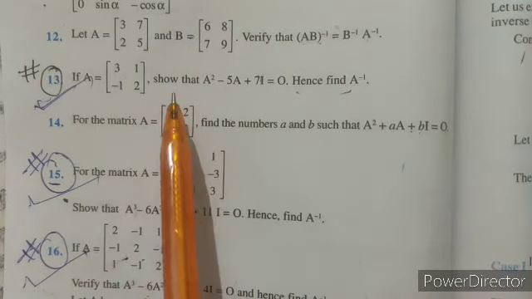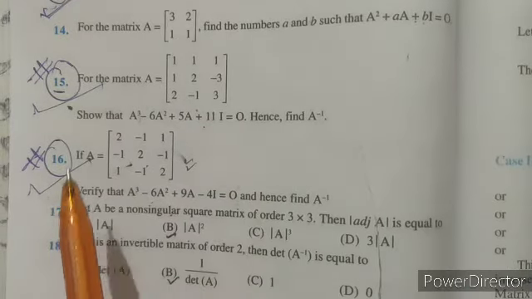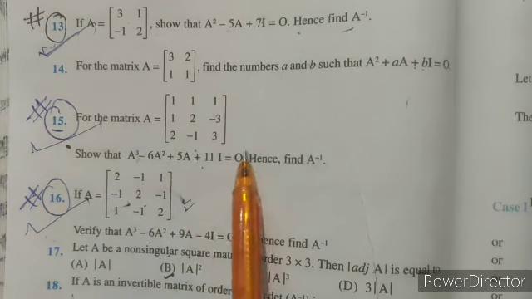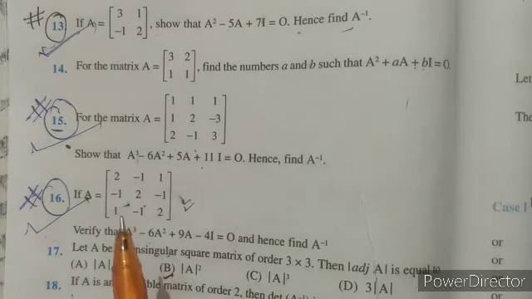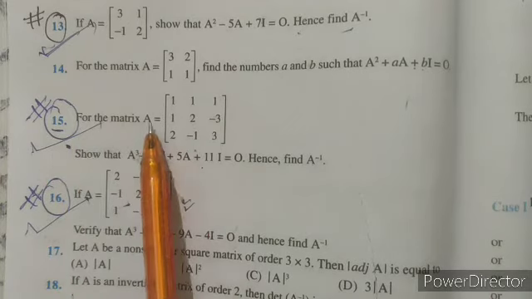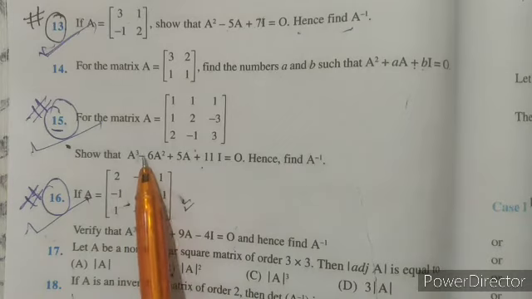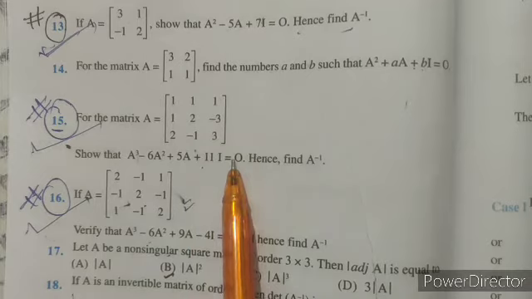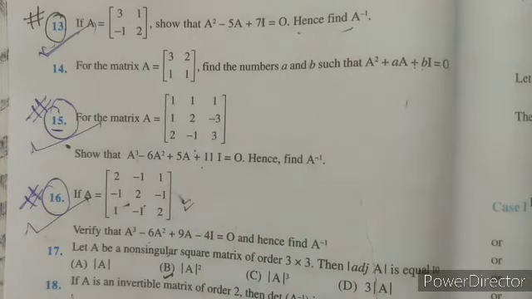Now in questions 13 to 16, we have to solve the given equations and then find the value of A inverse. Here I am doing question number 15. Matrix A is given to us, and we have to show that A cube minus 6A square plus 5A plus 11I equals 0, and hence find A inverse.